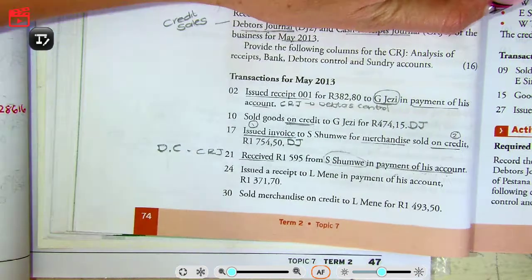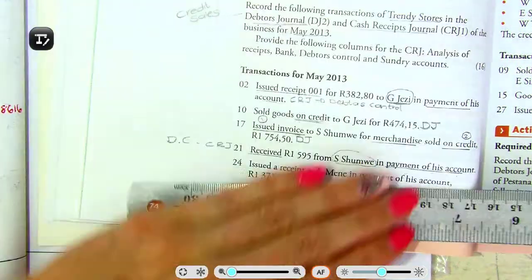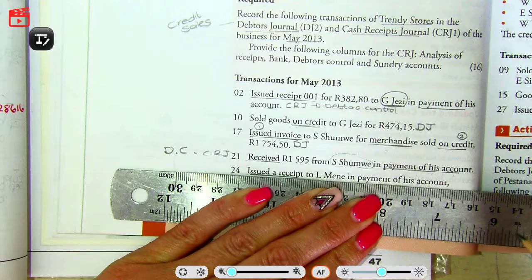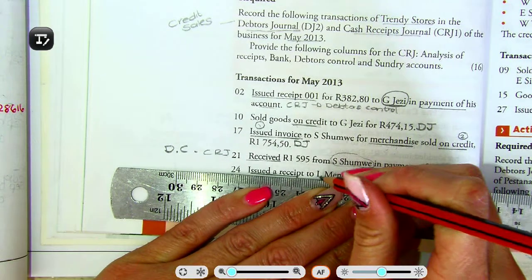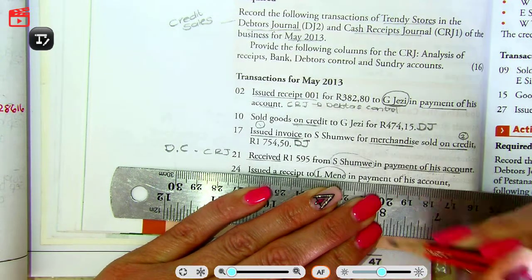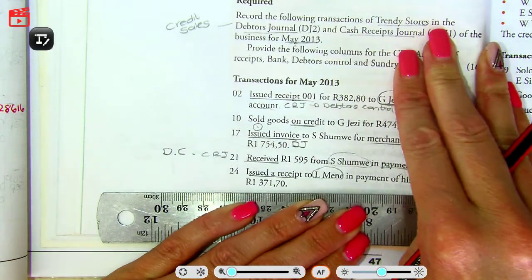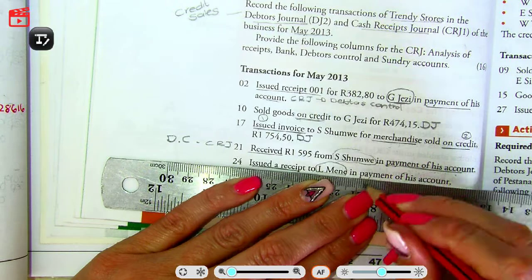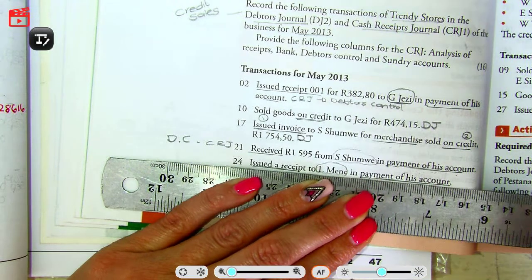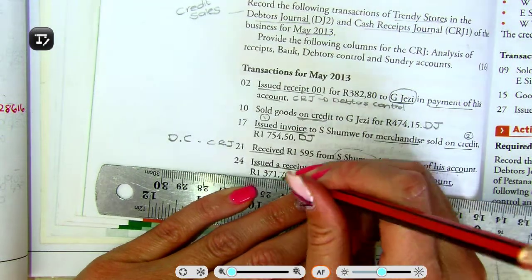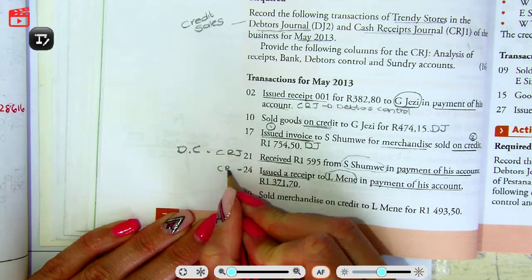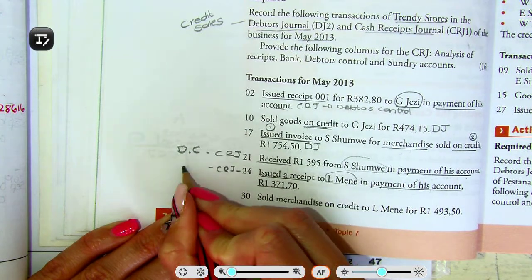Issued a receipt to Al-Manay. Who is Al-Manay to my business? A debtor. So I'm receiving money from a debtor, so my debtors control is going to be affected, in payment of his account. I received money, so this is going to go to my CRJ into my debtors control column.